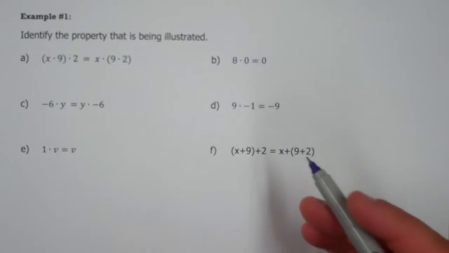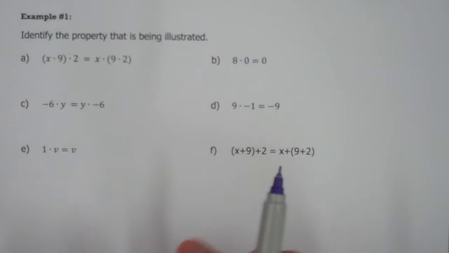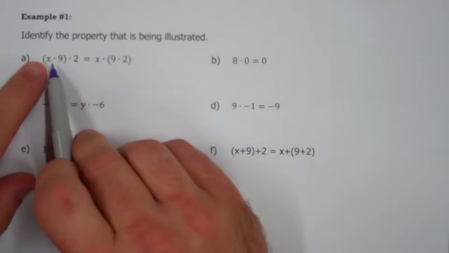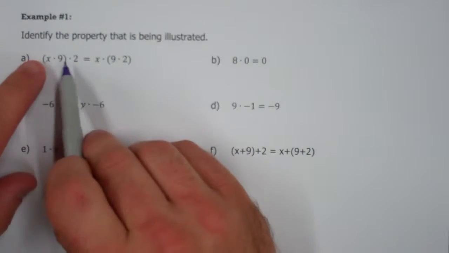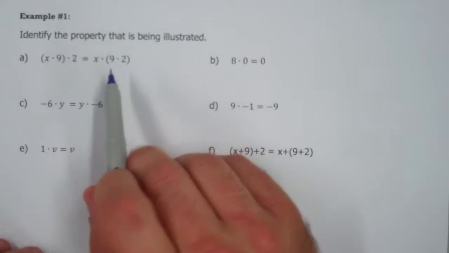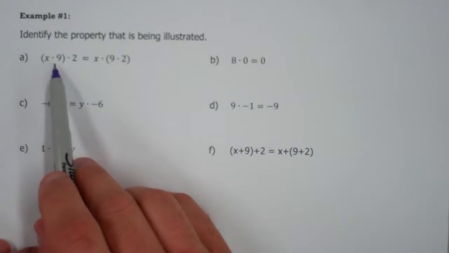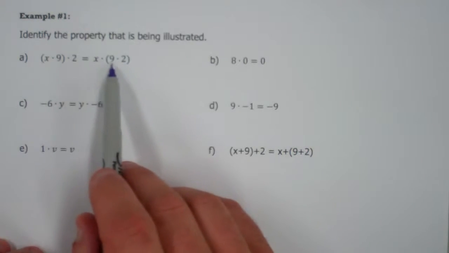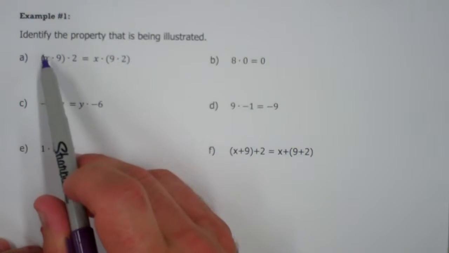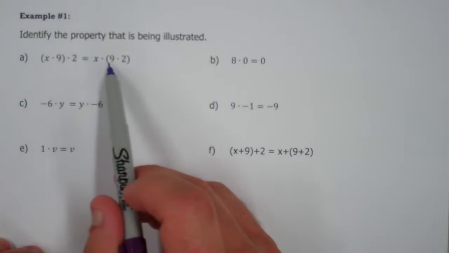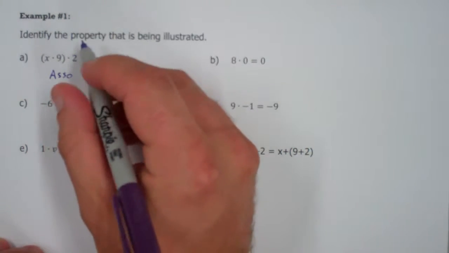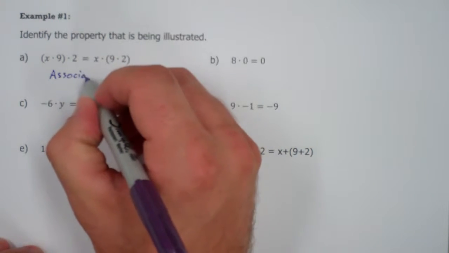So when I try to remember which property this is, I look at which parts are being associated together here. So the x and the 9 are being associated, and that association is being changed or being grouped differently. It turns out that this is true though. This would be x times 9 times 2 or 18x, and so would this. But if you're wondering which property it is, just look at here and know that the association between x and 9 is being changed, and so that'll give you a clue that this one should be the associative property.